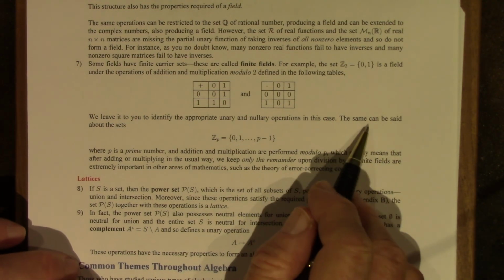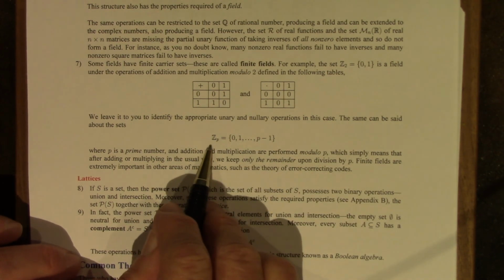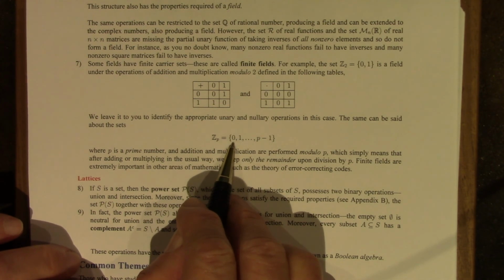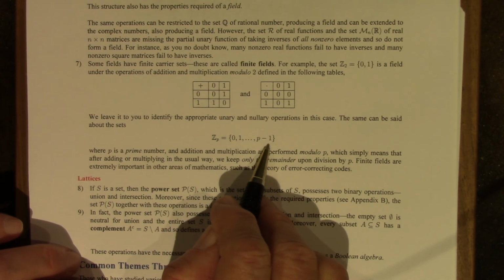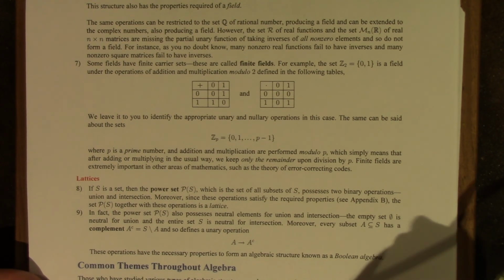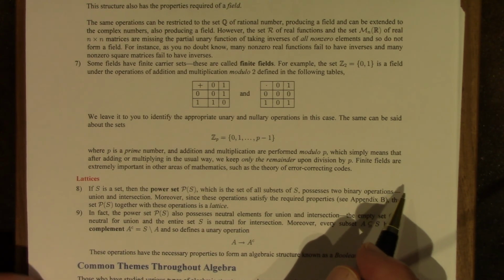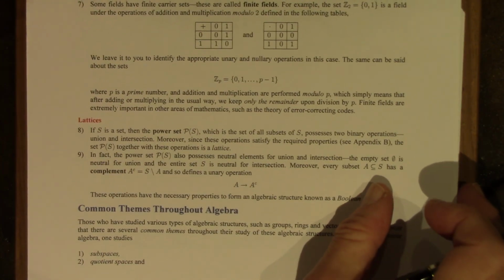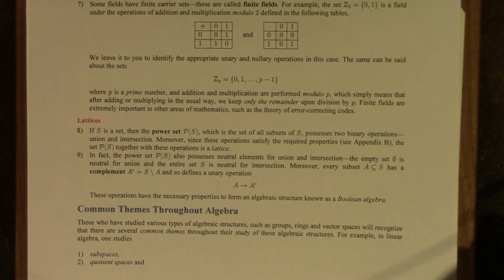This can be generalized to the sets Z_p, where p is prime, and they are the integers from 0 to p minus 1. And addition and multiplication are performed modulo p in this case. So we do ordinary addition, multiplication, then reduce mod p. So those are finite fields. And there are whole books written on finite fields, and the properties of finite fields are quite interesting.